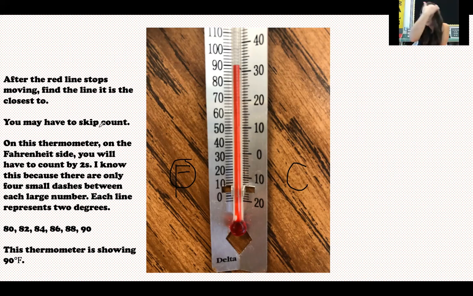Whenever you are recording or telling somebody a temperature, you always have to label it. I can't just say it's 90 because we don't know what that means. 90 what? 90 days, 90 seconds, 90 inches. So you always have to label your answer. And since we're using temperature, we always have to say degrees and then either Fahrenheit or Celsius. All right, let's practice on the Celsius side.